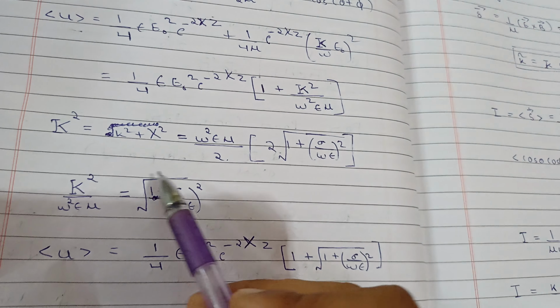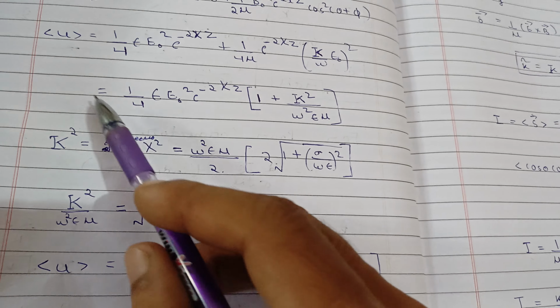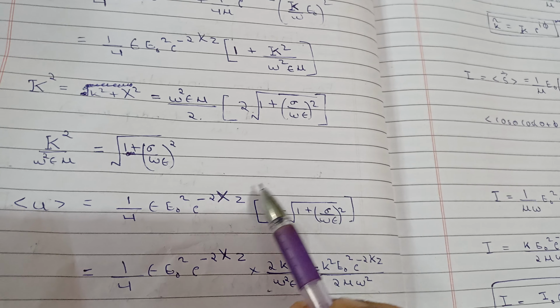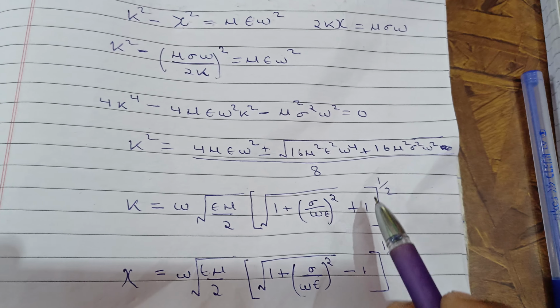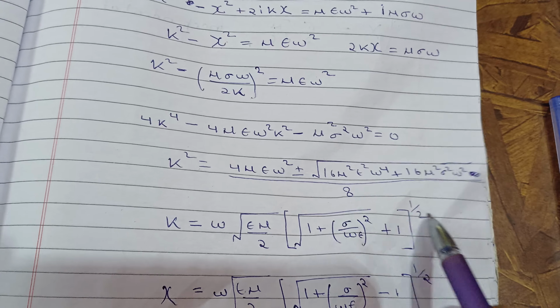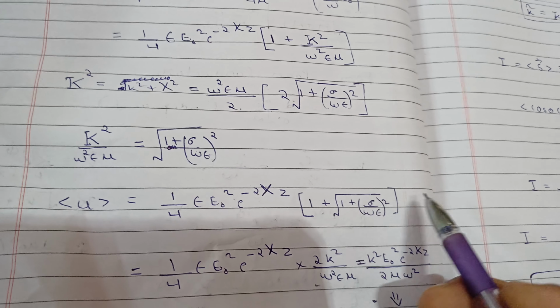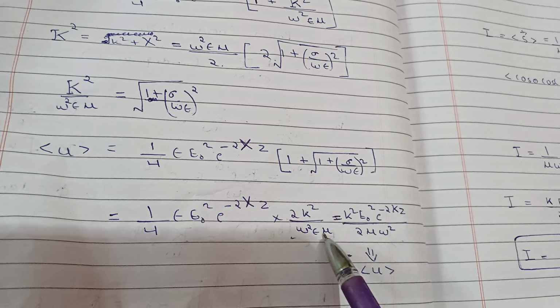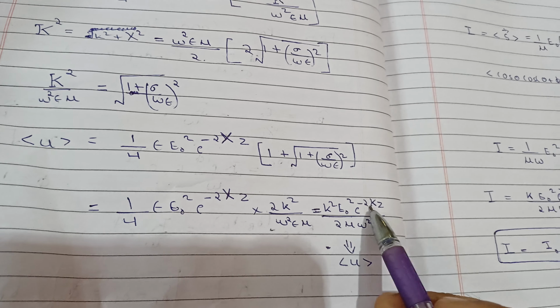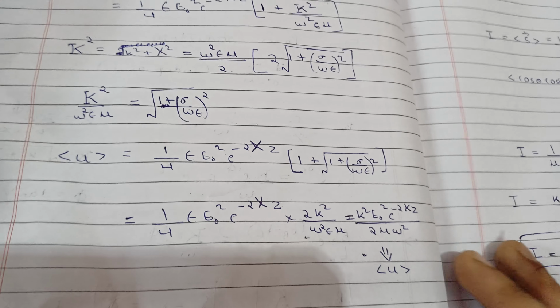So in place of this we will substitute this, and you will get the average energy. Now you need to remove this term also. So how can you remove it? From this equation again we can find the value of this, which is 1 plus the square root of 1 plus (sigma by omega epsilon) square. So from here you can take the square of both sides, get the value of this term, and substitute it here. In place of this we substitute the value, and you will get 2k square by omega square epsilon mu. After solving this you will get this, and this is your average energy, or the energy density you can say, inside a conductor.